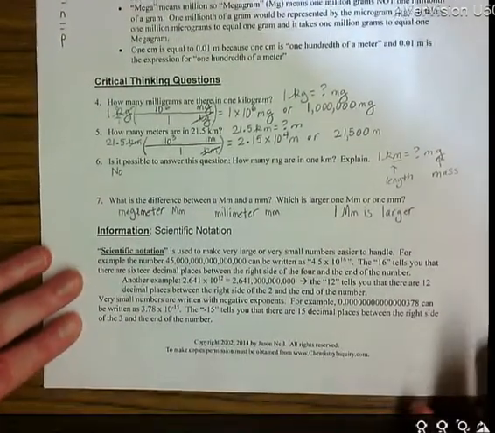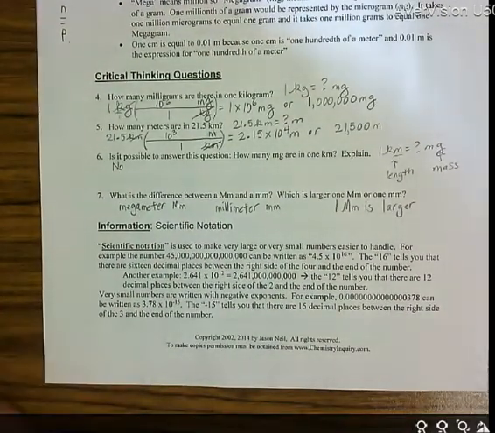All right, next there's a little bit of review about scientific notation. So scientific notation is used to make very large or very small numbers easier to handle. For example, the number there can be written as 4.5 times 10 to the 16th. The 16 tells you that there are 16 decimal places between the right side of the 4 and the end of the number. Another example, 2.641 times 10 to the 12th. Again, the 12 tells you that there are 12 decimal places between the right side of the 2 and the end of the number. Very small numbers are written with negative exponents.